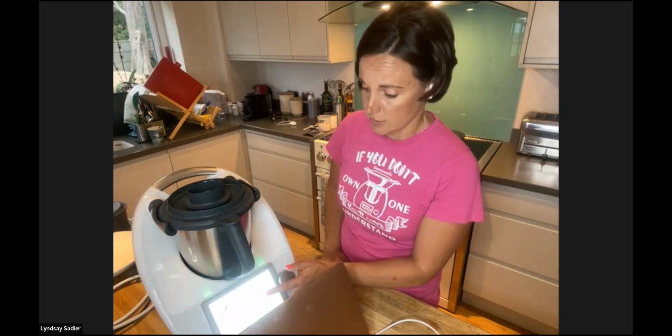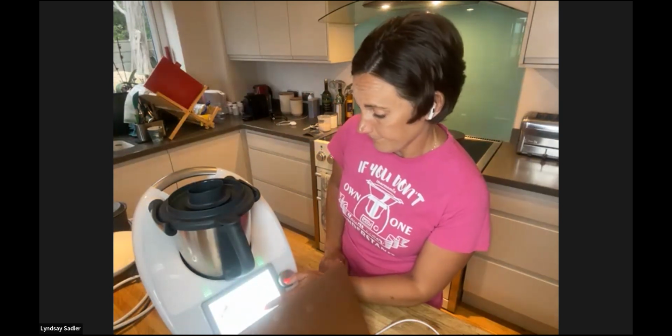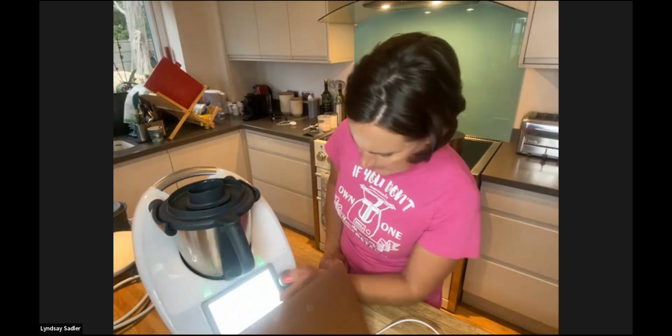You can put a pin lock on it as well, which can be useful if you've got children and you don't want them to use your Thermomix while you're not around. I think that's about it really under settings.